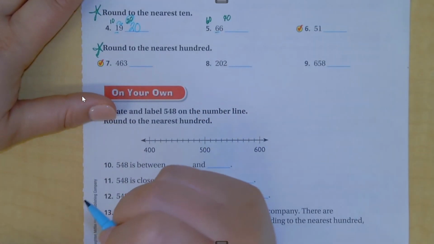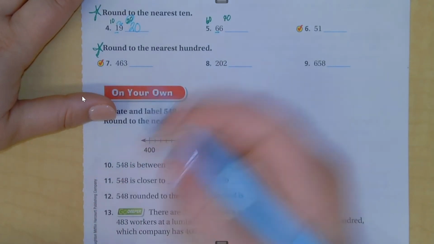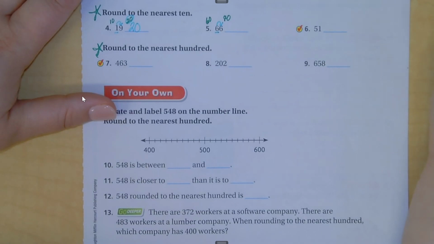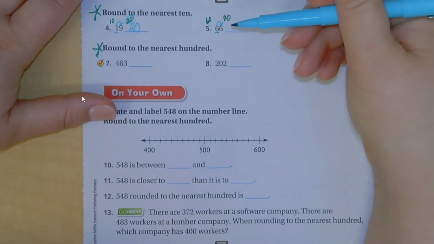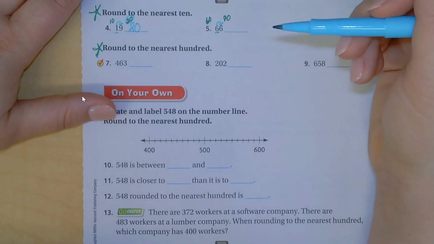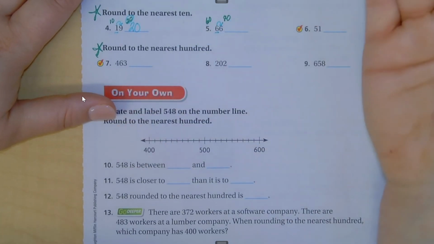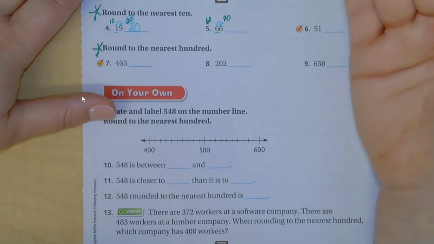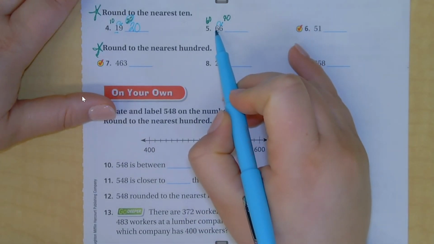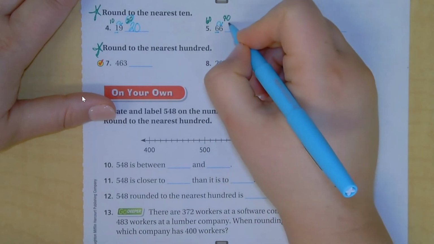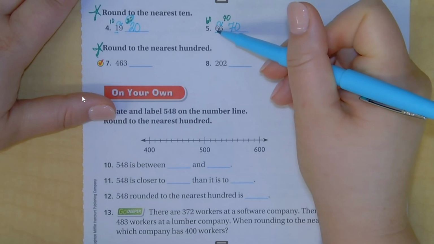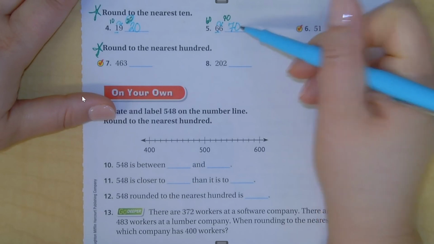I'm going to underline it. 6 is in the tens place. I'm going to look to the number to my right. Boom, there it is. Is the number to my right greater than or less than 5? Well, 6 is greater than 5, so that tells me 5 or more, raise the score. So that means I need to raise this number by 1. So my 6 becomes a 7, and because I'm rounding, every number after that place value turns to 0.